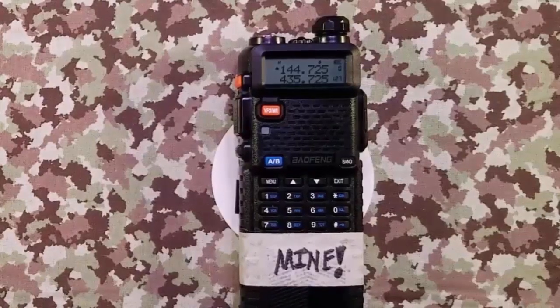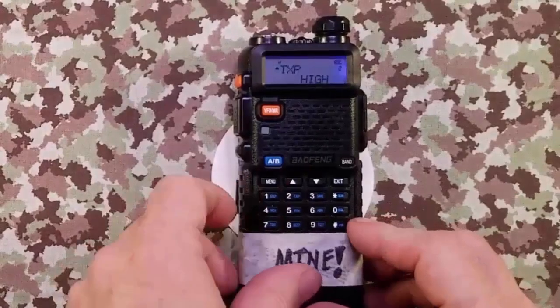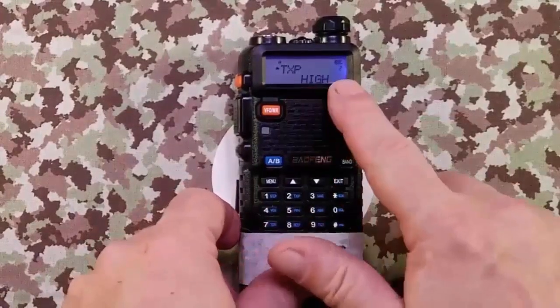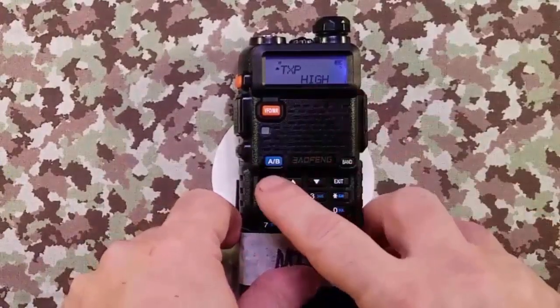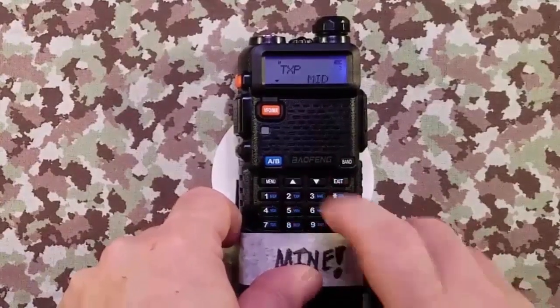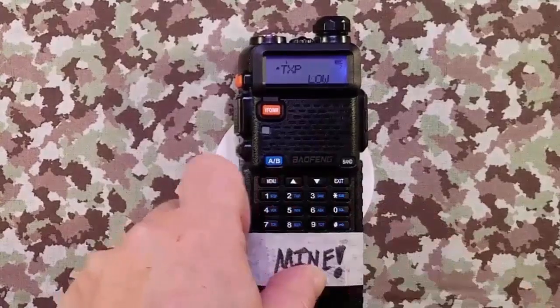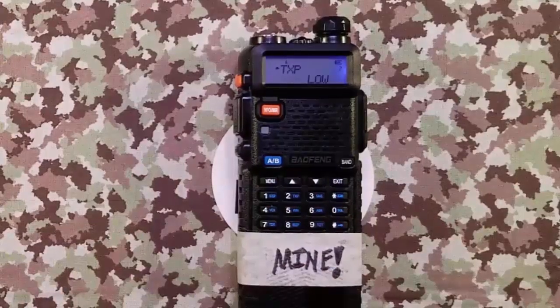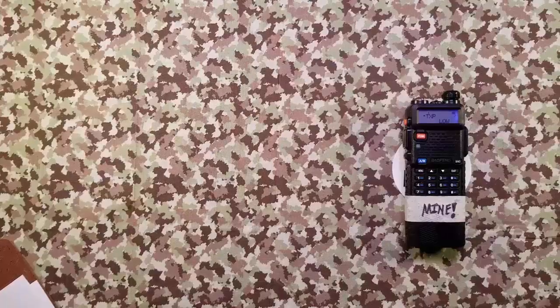All right, so we're going to go ahead and go back to that. We're going to go to menu, and we remembered where we were. That's menu number 2, and then we're going to hit menu again, and then we're going to change this to low, and then we're going to hit menu again, and now we will only transmit at 2 watts. Which most GMRS channels actually are set for, but that's more technical stuff that we don't even need to talk about.